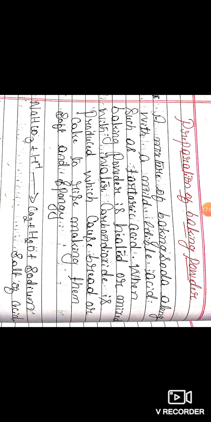So when baking powder is heated or mixed with water, carbon dioxide gas is produced. Which gas is produced? Carbon dioxide gas is produced when baking powder is heated.